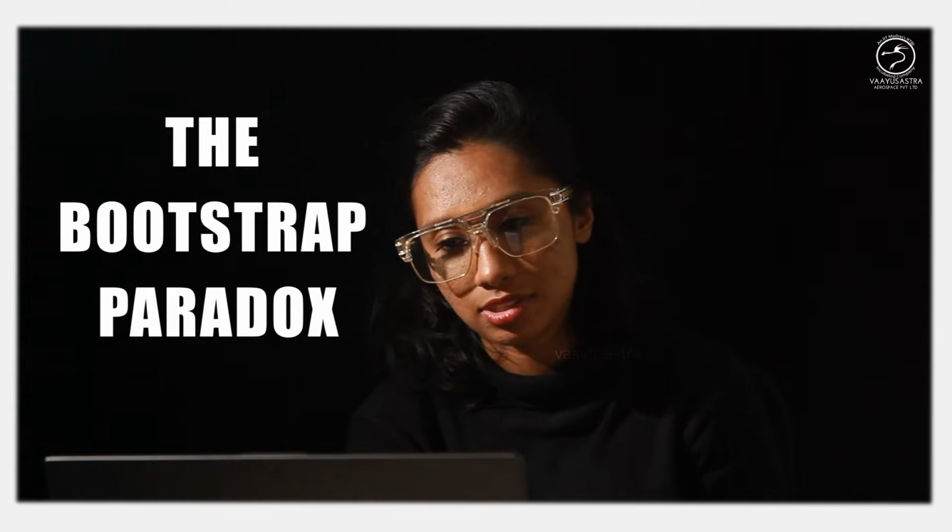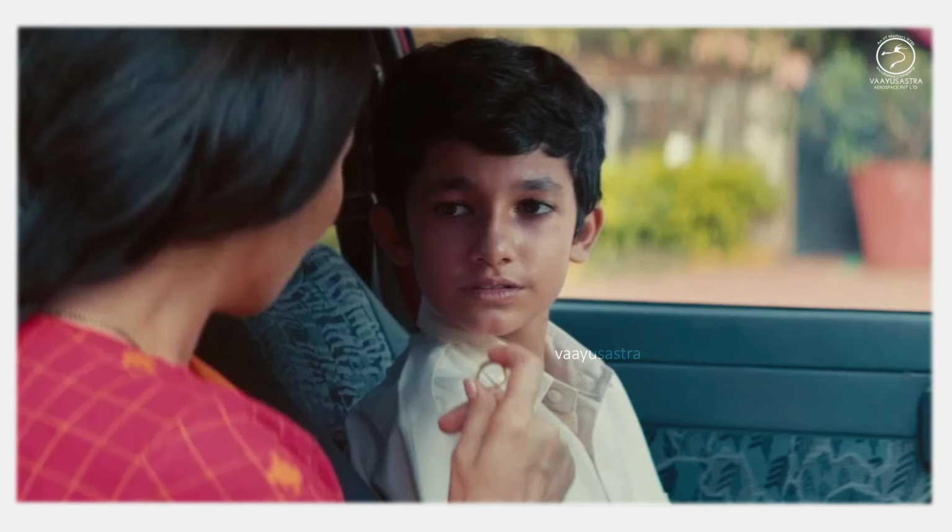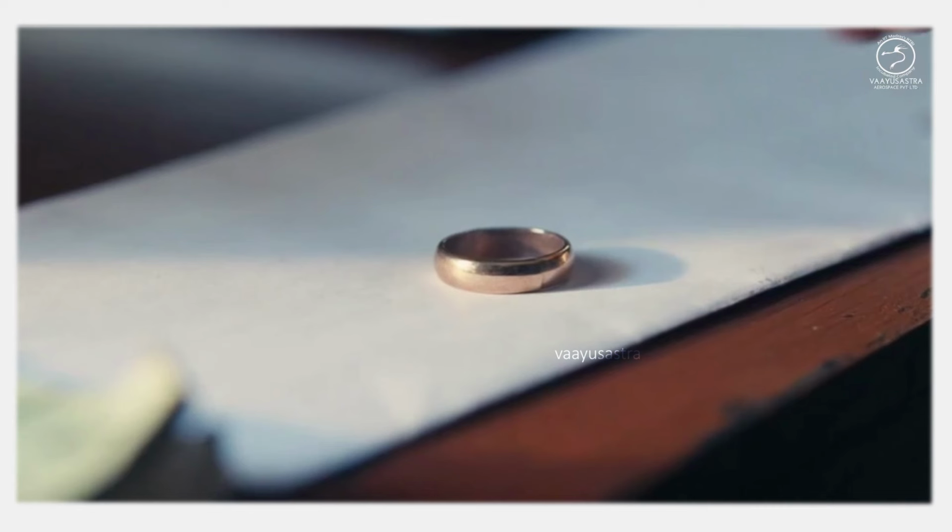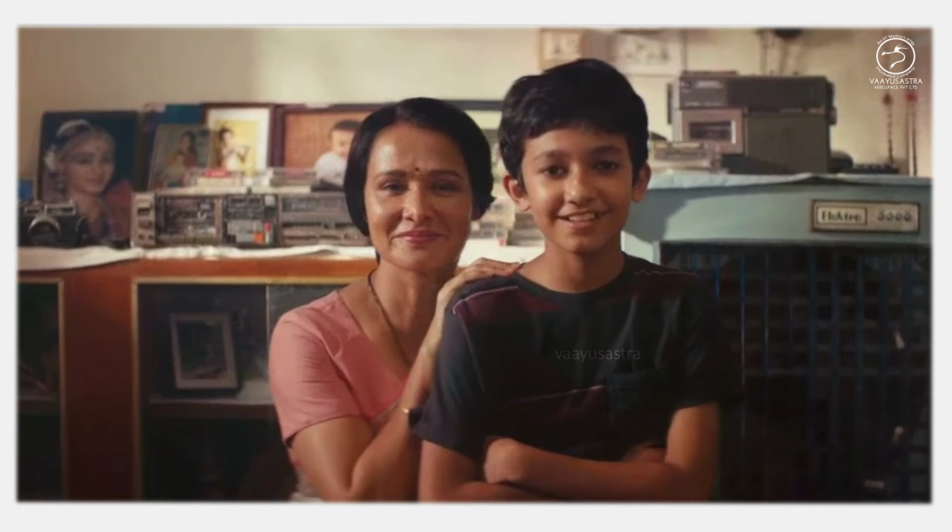Here, the plot follows a bootstrap paradox. Here in the story, there is a swap that has happened. The younger version of Adi lost his mother's ring to his future self. The younger Adi learned guitar from his future self. Paul, the scientist, chose particularly these three boys because he had met them in the past. So as you can see, in this movie, it was a natural process. It was a perfect circular loop since there was no interruption by an external force.